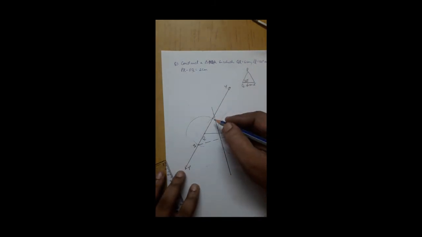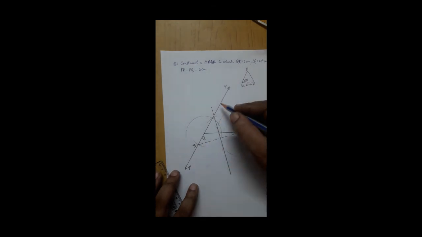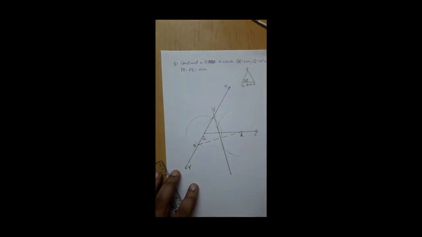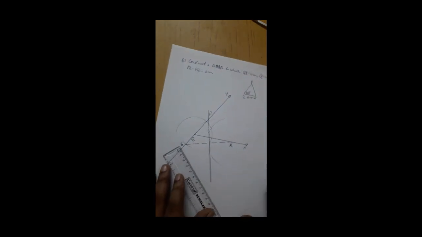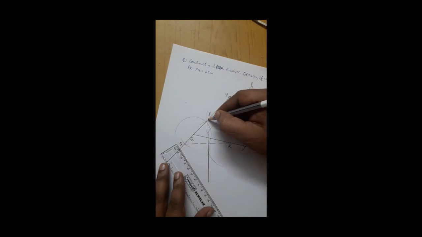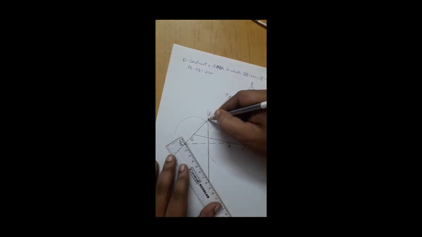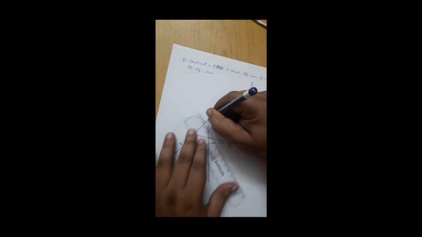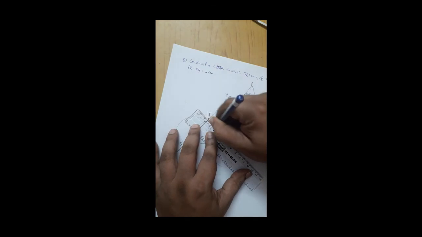This is our perpendicular bisector, and where this perpendicular bisector intersects with QY, we'll mark that point. That becomes our P. Now all we need to do is join P to R, and our triangle is completed. That's how it should look.